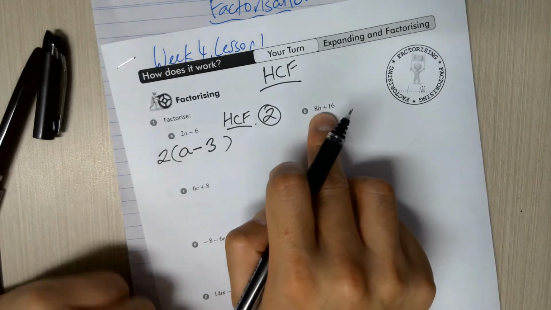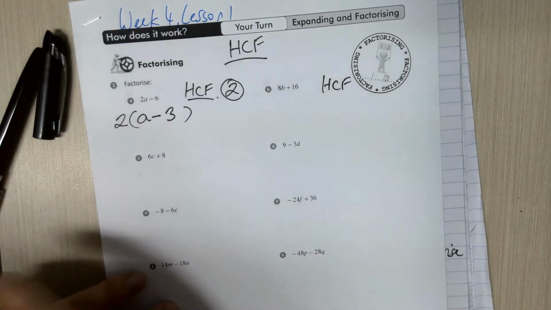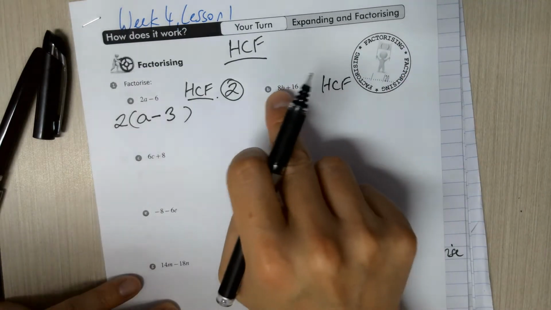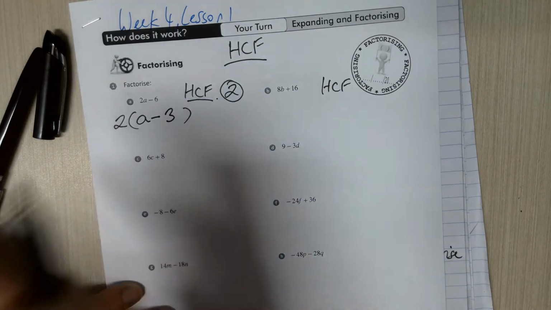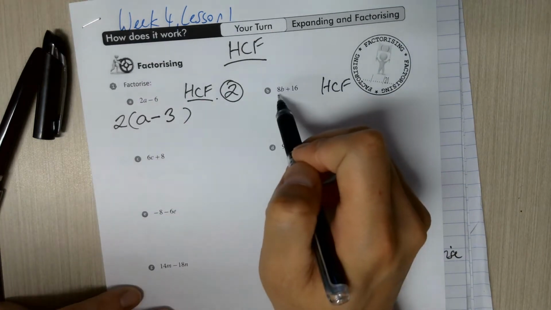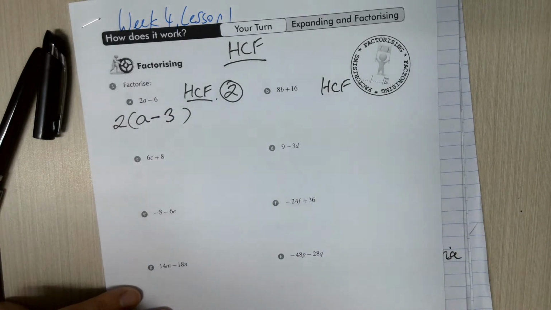Let's try b. 8b plus 16. So what's the highest common factor? What's the highest number that you can divide into 8b and 16? Have a think about it. You should be able to do it. Highest common factor would be 8, right? I can divide 8b by 8. I can divide 16 by 8.